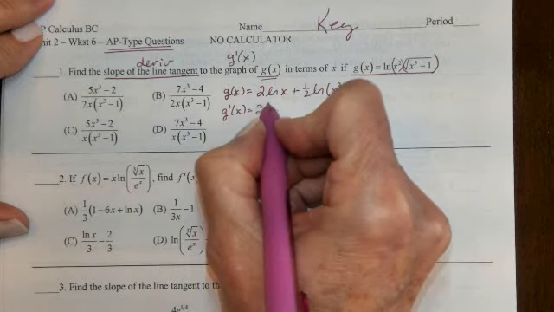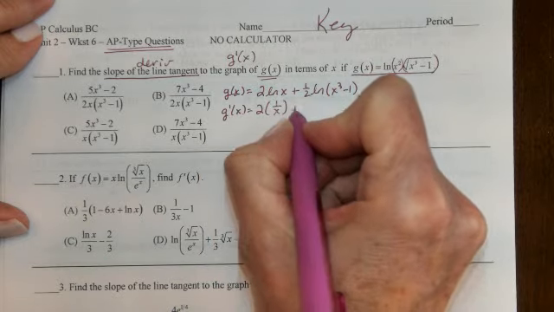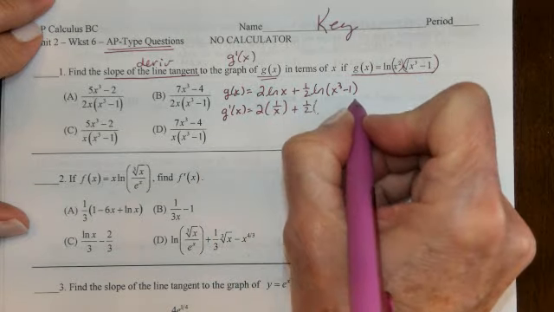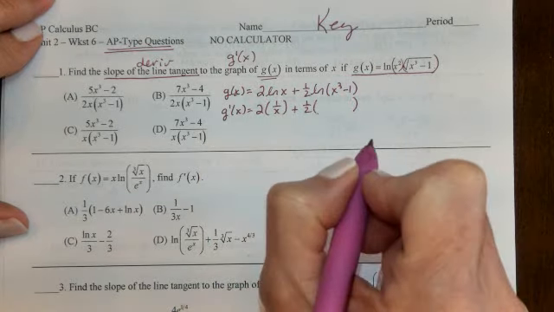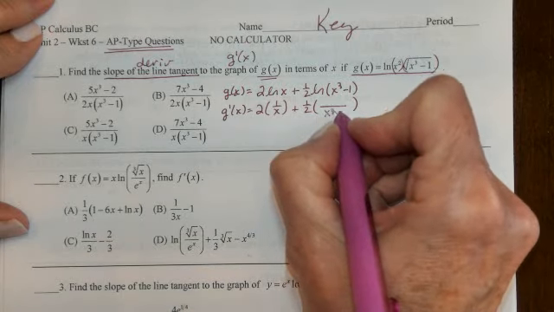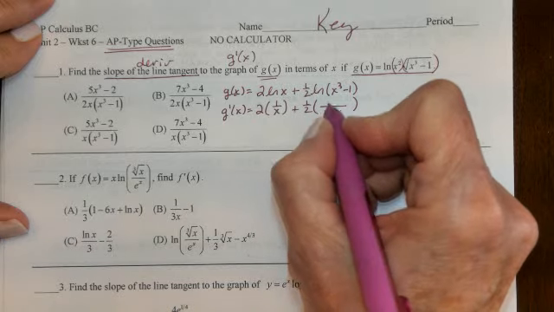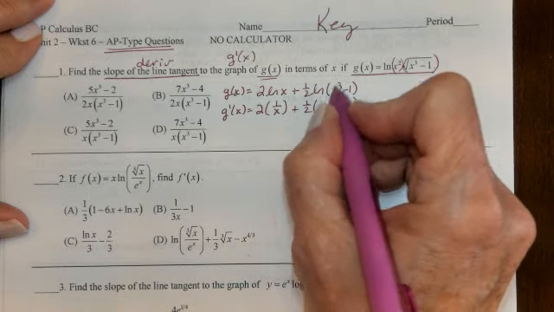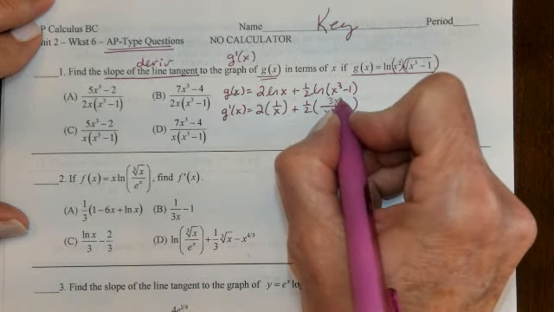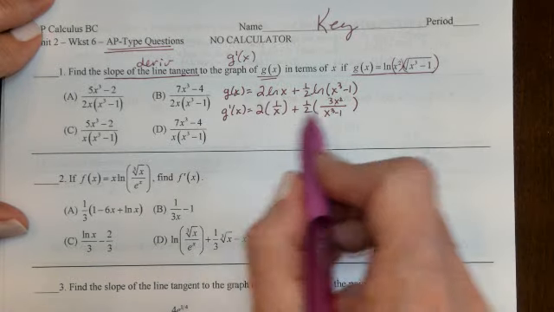This is going to be 2 times the derivative of natural log x, which is 1 over x, plus 1/2 times the derivative of natural log of x cubed minus 1, which is, we have x cubed minus 1 in the bottom. You always put the argument in the denominator, and in the top you put the derivative of the argument. So this will be 3x squared up on top. So that's the derivative. That would be a safe stop.